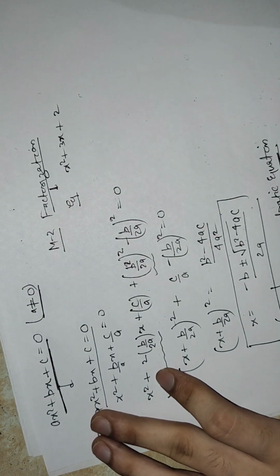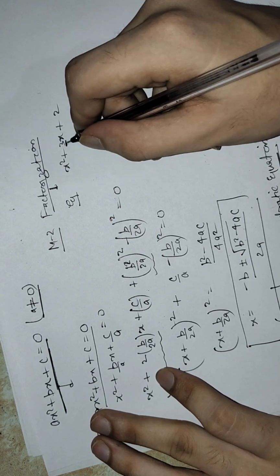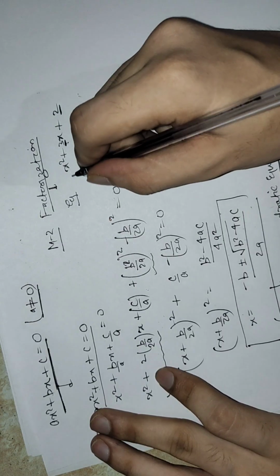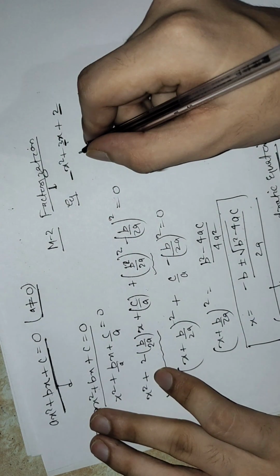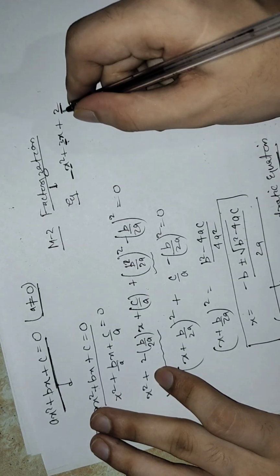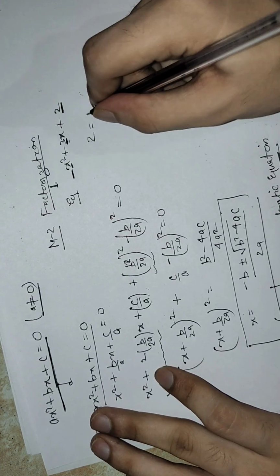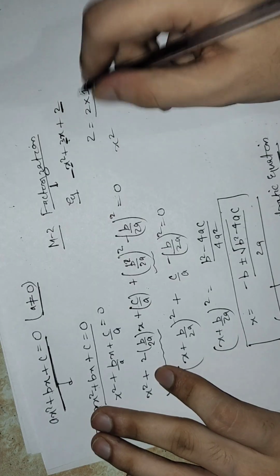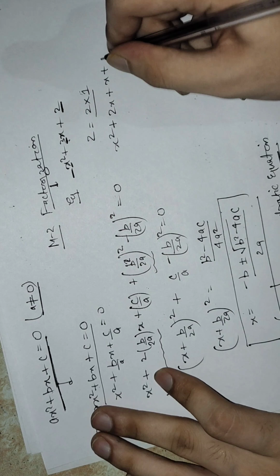Now we have to express the middle term as a sum of two factors of the product of the coefficient of x square and the constant term, right? The product of the coefficient of x square and the constant term is 2, and the factors of 2 are 2 into 1. So we express 3 as a sum of these factors, like this.